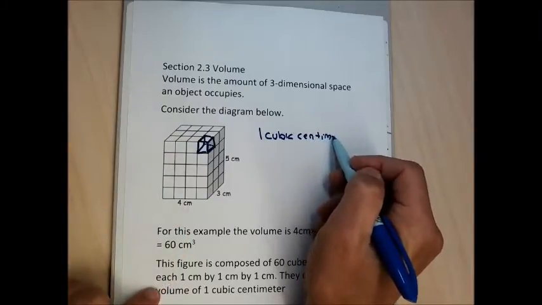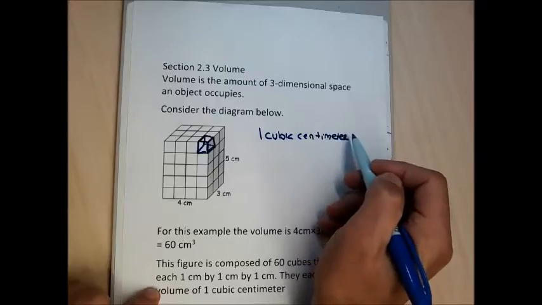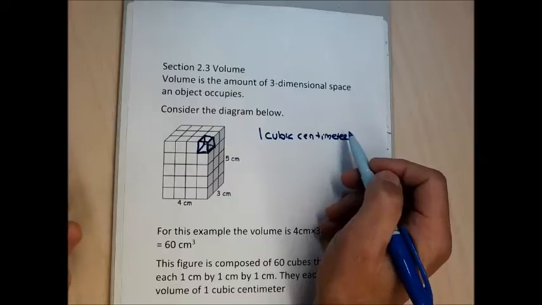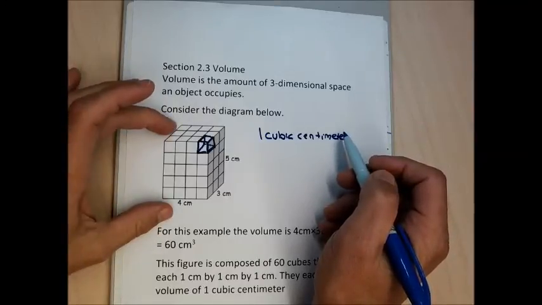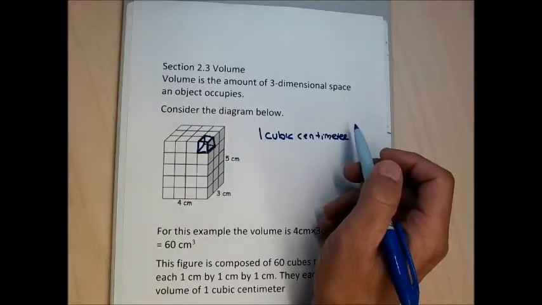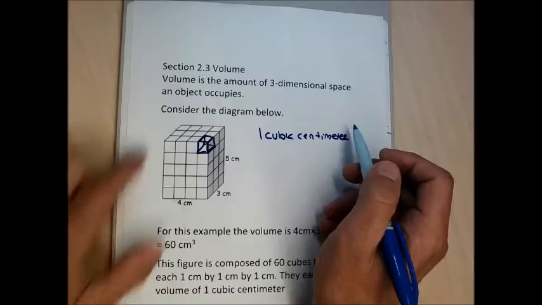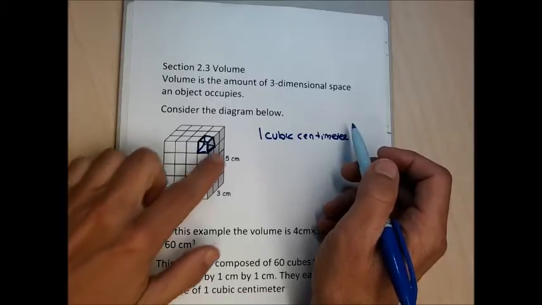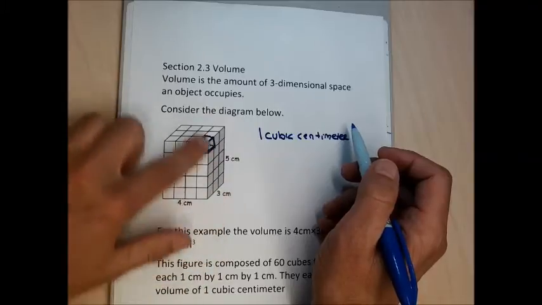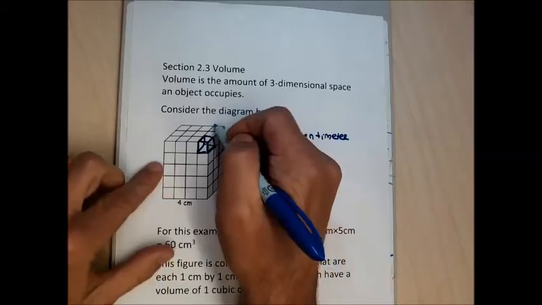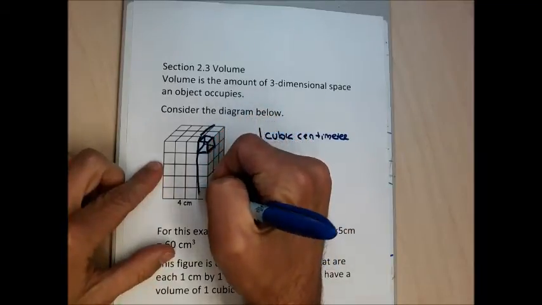And so each one of these boxes is 1 by 1 by 1. Each one of these boxes is 1 cubic centimeter. The volume of this three-dimensional box is the number of these 1 cubic centimeter boxes that it would take to construct it. And I can easily figure out how many boxes there are by just multiplying here the 5 times 3.